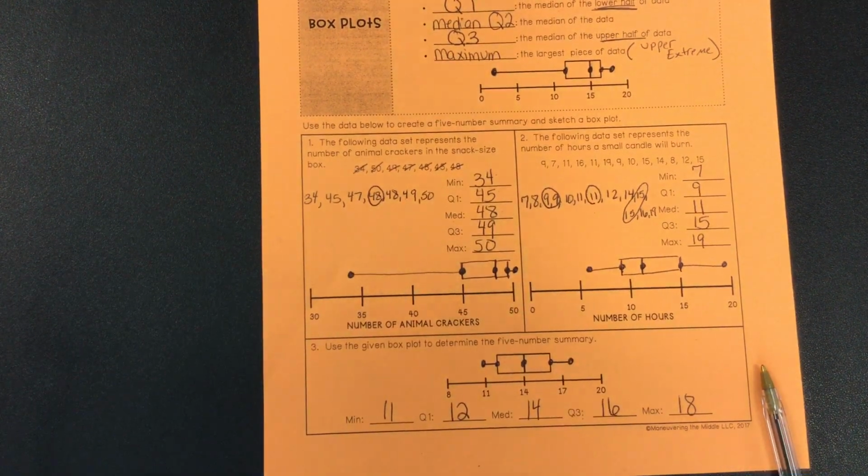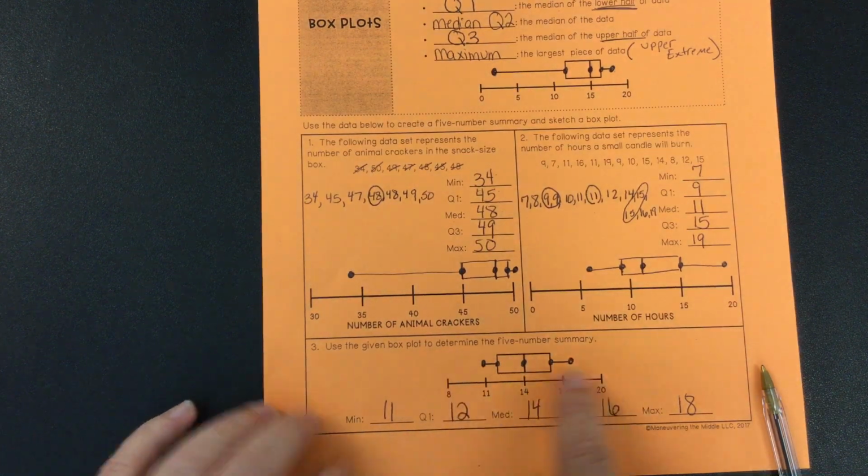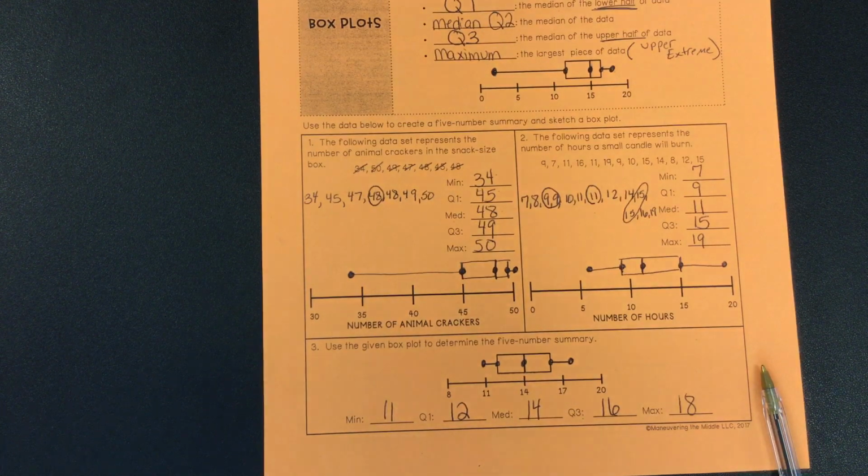I'll ask you a couple of questions about box plots. Knowing now what the box plots mean and what they look like, talking about central tendencies, would I be able to find the median of my data looking at just the box plot? Yes. Could I identify my median? Yes.